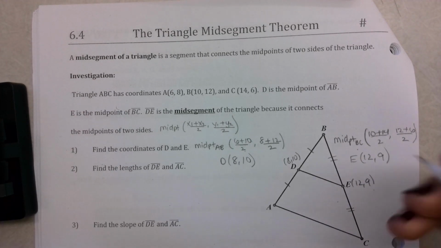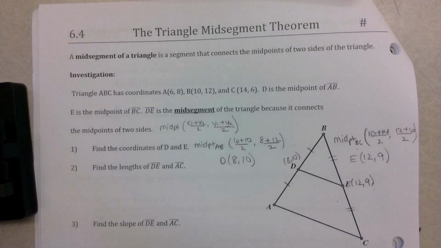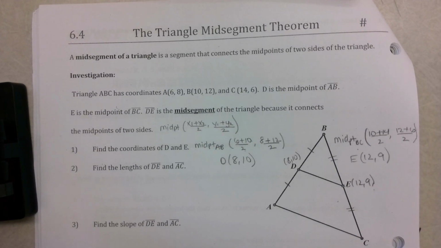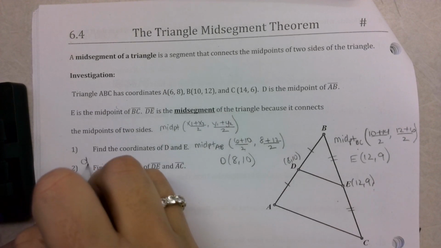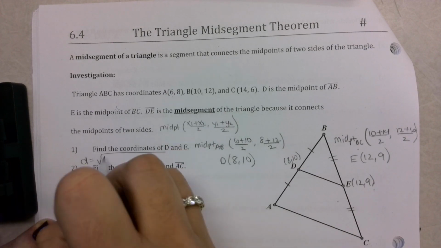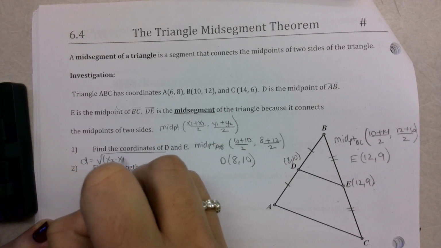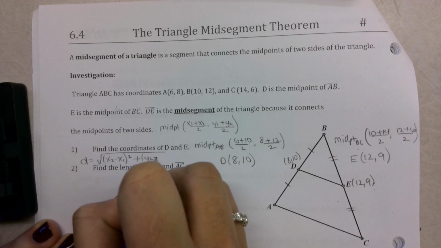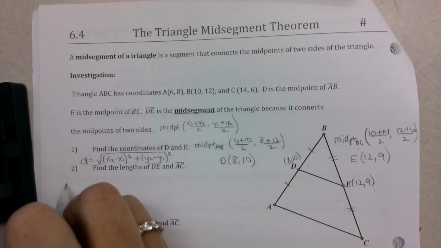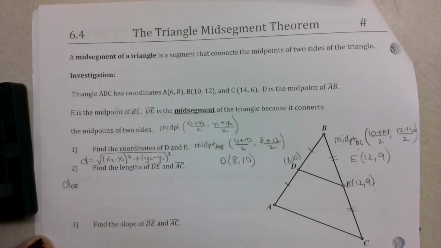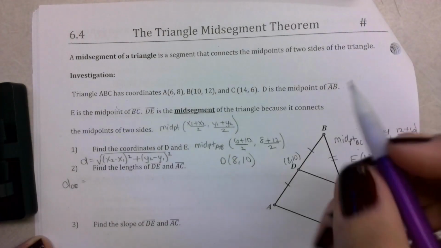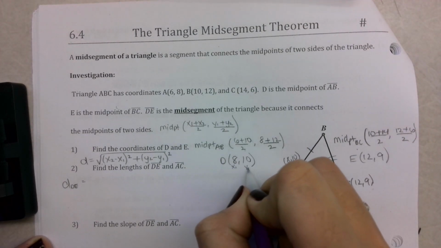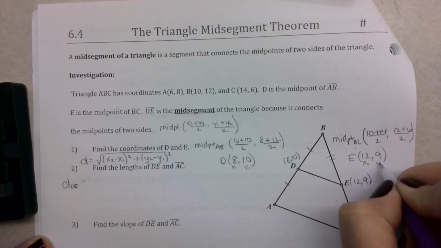Now for the next step, we want to find the lengths of DE and AC. Again to jog your memory, the distance formula is the square root of (x2 minus x1) squared plus (y2 minus y1) squared. First I want to find the distance of DE. I label the points x1, y1, x2, y2.